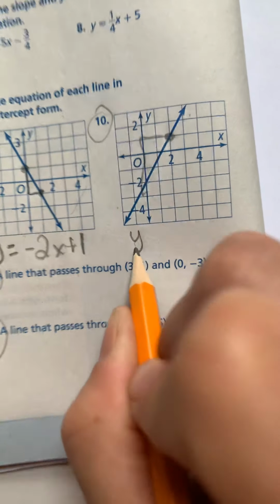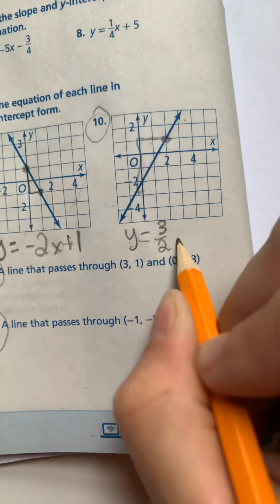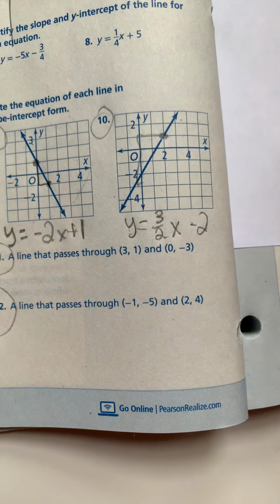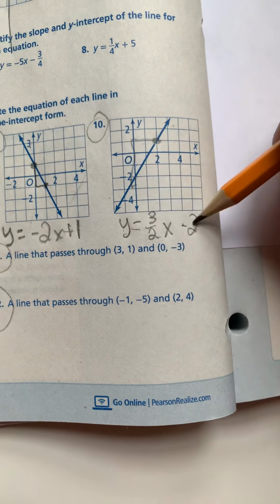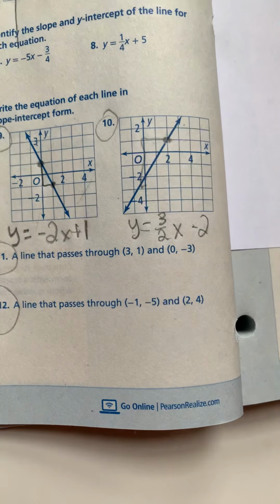So it's y equals 3/2 x minus 2. There's the y-intercept, and there's the slope, up 3 over 2.